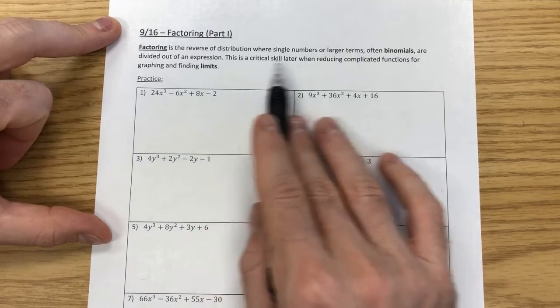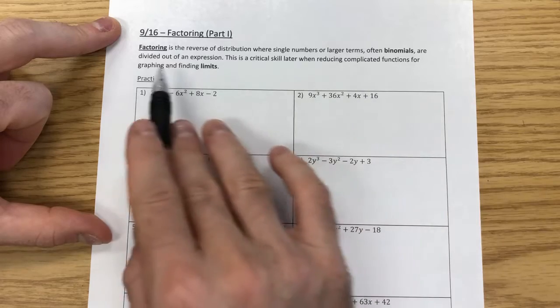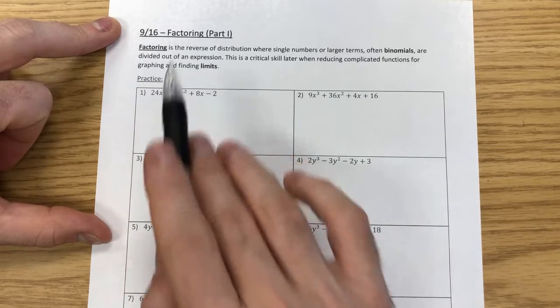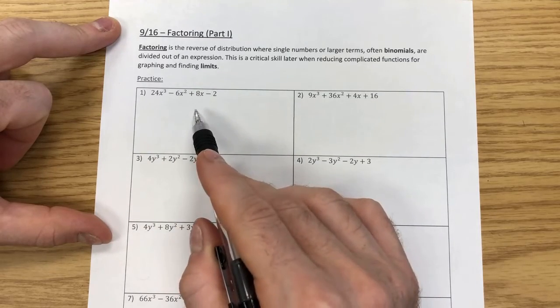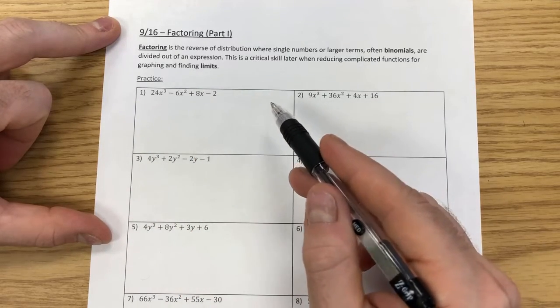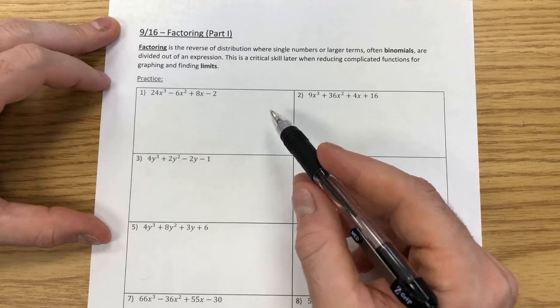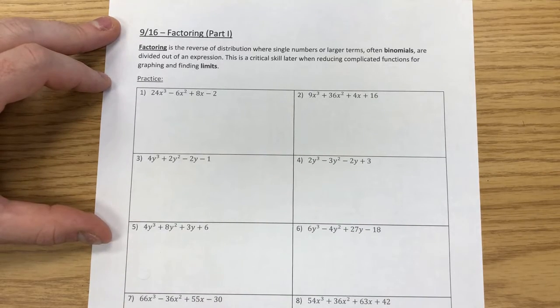Now, this is a skill that we're going to use a lot when we're reducing complicated functions to graph, either rational equations or when finding limits. Because we can take something that is very, very complicated and reduce it down to something that's very easy to look at and easy to use. So let's go ahead and get started with this.